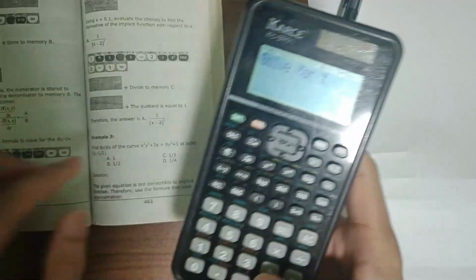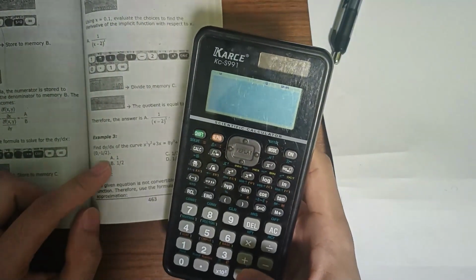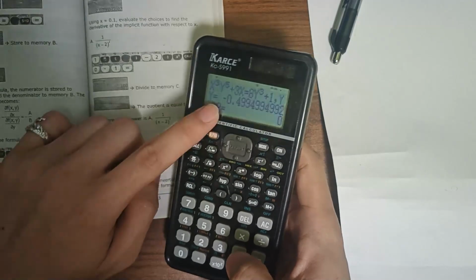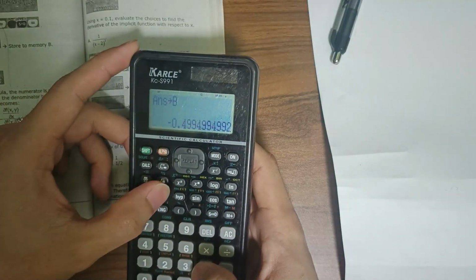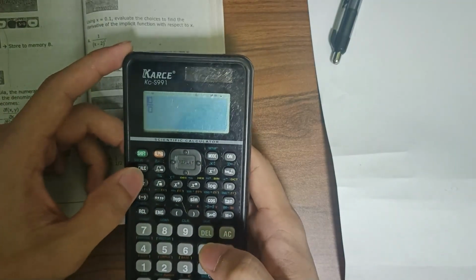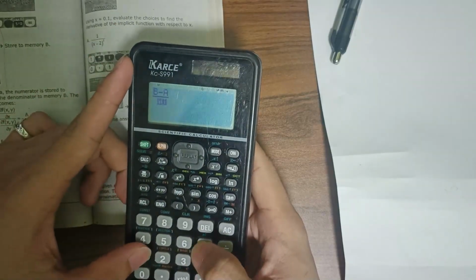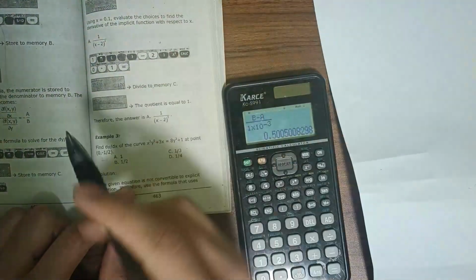Then our y is negative 0.5. Press equal, and then this is our answer. So shift store B, follow the formula, B minus A, all over increment 1 times 10 raised to negative 3. Therefore our answer is 0.5.